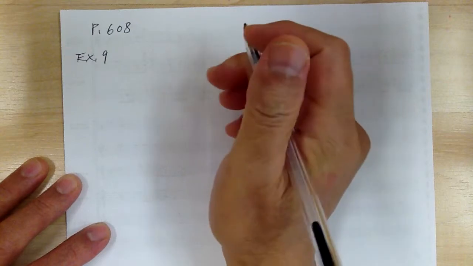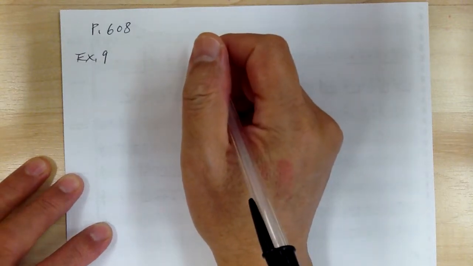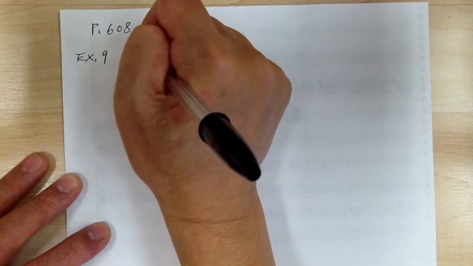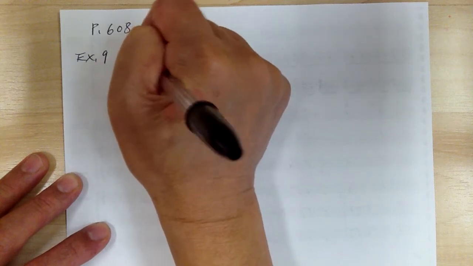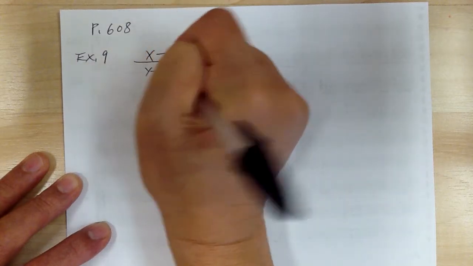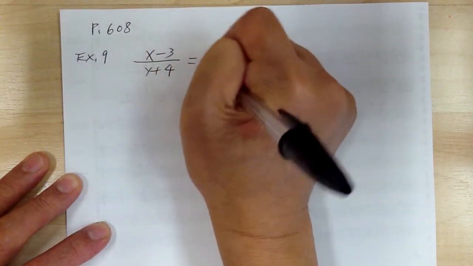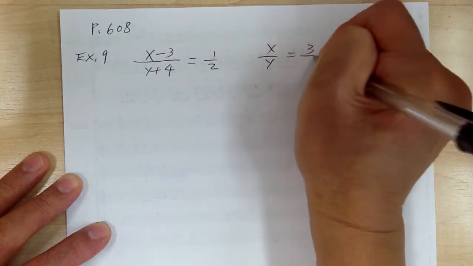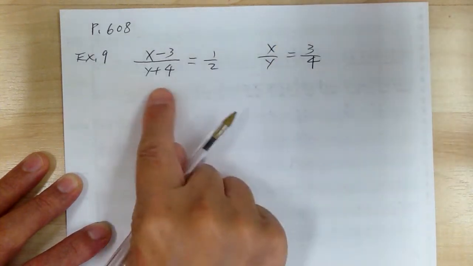So again, we haven't really covered anything new today, right? It's just a continuation from last time. The technique is all the same. So let's go to example 9. You have x minus 3 over y plus 4 is equal to 1 over 2, and you have x over y equal to 3 over 4. Okay, so now you have fractions.